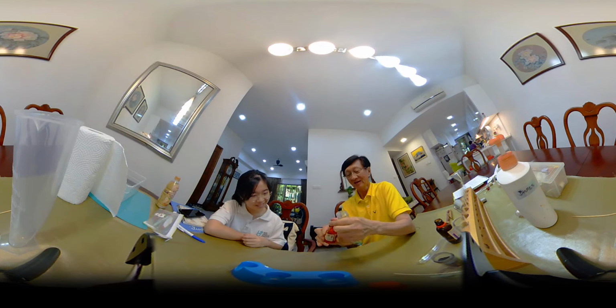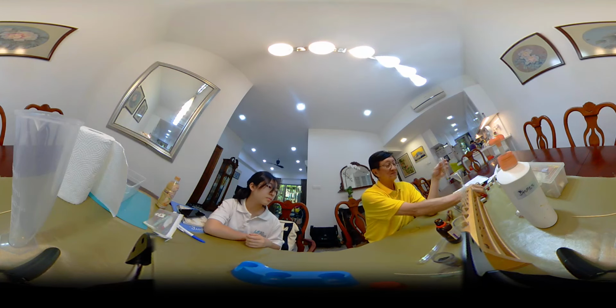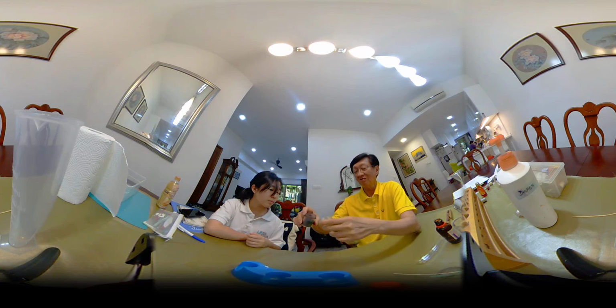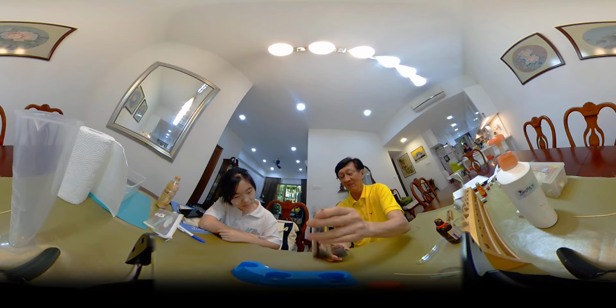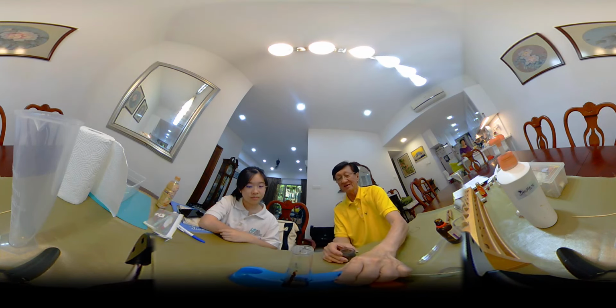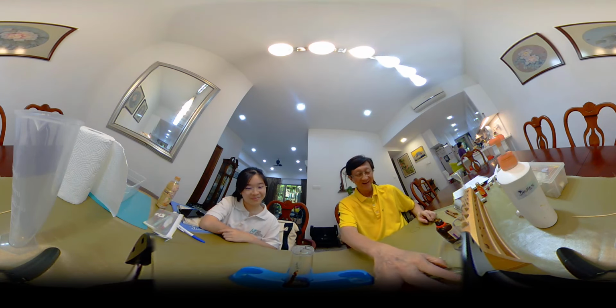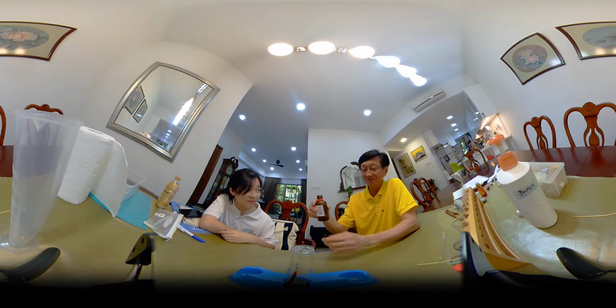Okay. And now I put a little bit of manganese dioxide inside. Alright. So now let's see what happens if I were to put hydrogen peroxide inside.